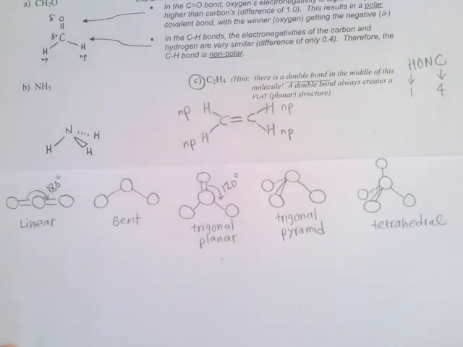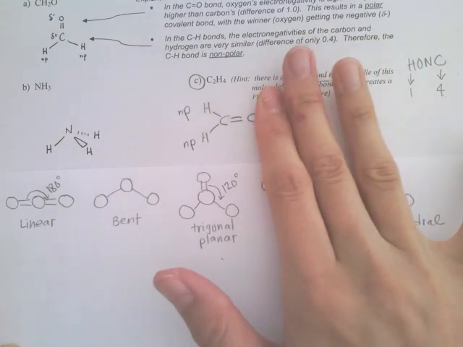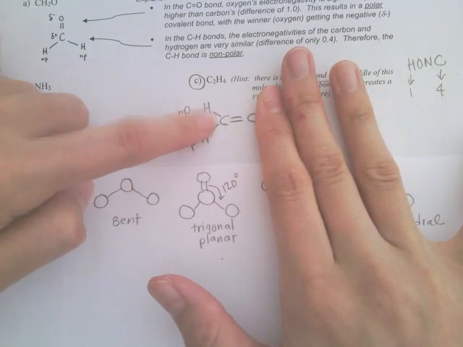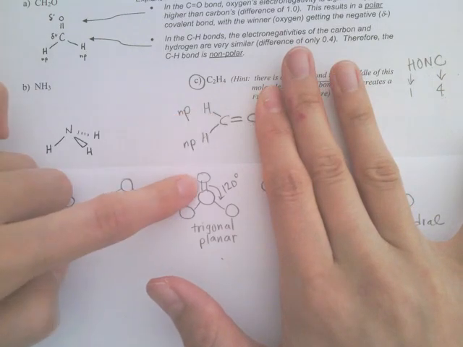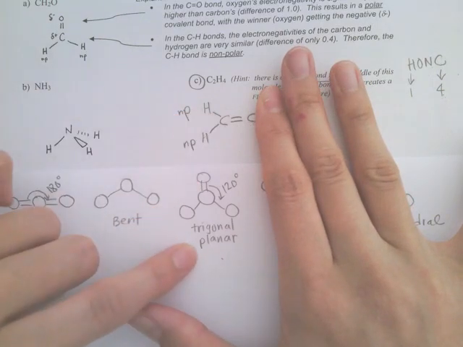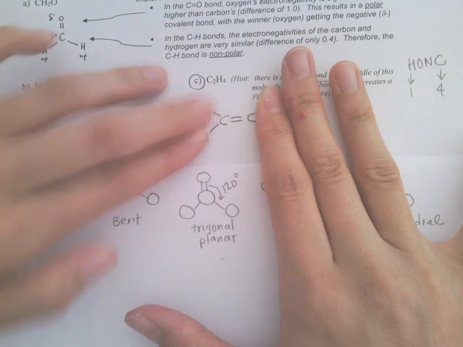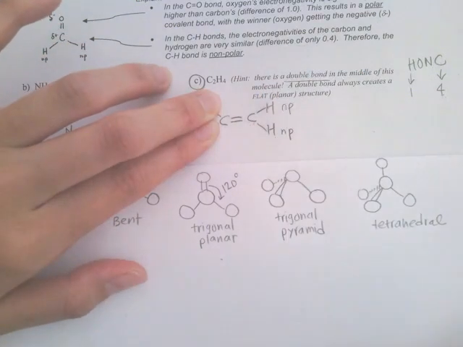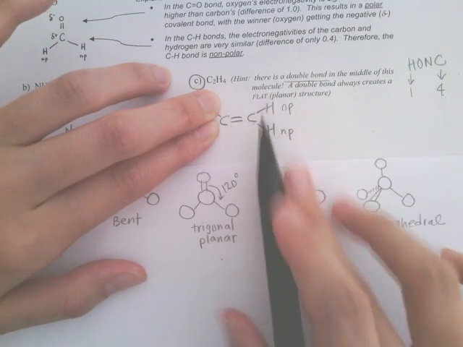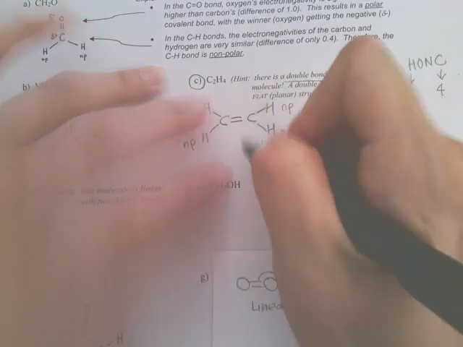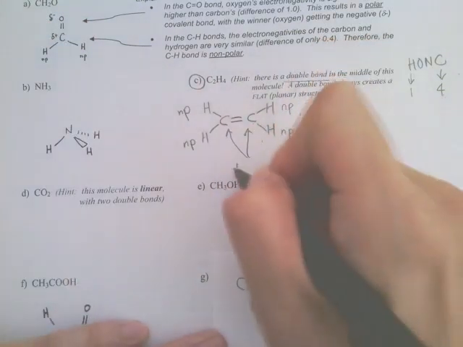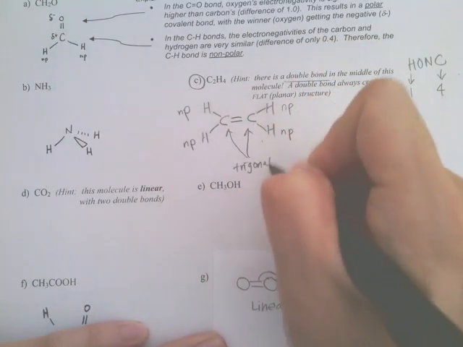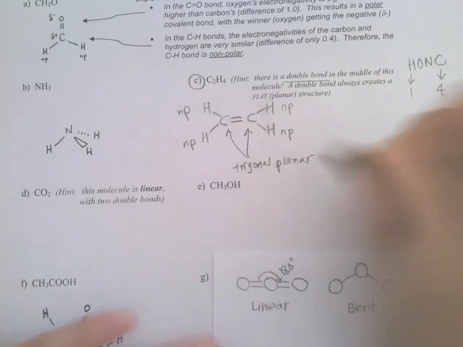And lastly, to determine the molecular shape, you can refer to this chart over here. And to determine the molecular shape, you have to look at one central atom at a time. So this carbon over here has 1 double bond and 2 single bonds, and that geometry is equal to trigonal planar. Same thing occurs on the other side, 1 double bond and 2 single bonds. So for both of these central carbons, we have trigonal planar as their molecular shape.